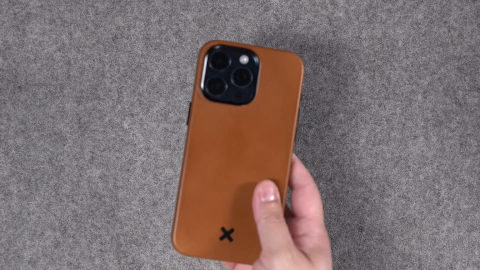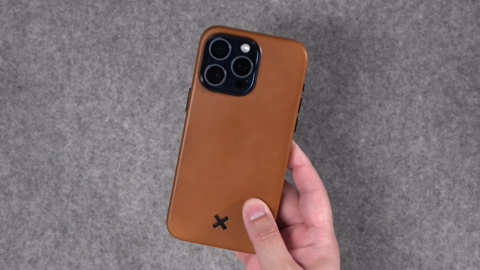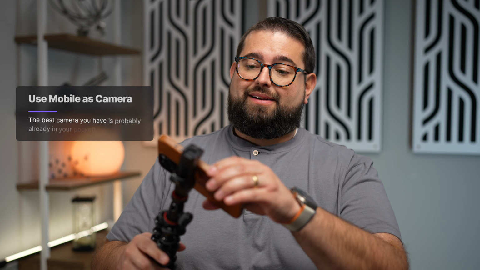Now, of course, adding video to your podcast, you're going to need a camera, and the best one is probably already in your pocket. You can use your mobile device as a webcam, whether it's continuity camera or using some third-party apps. Get yourself a mobile tripod and clamp, and all of a sudden you have a high-quality camera right here that you can use for your video podcast.